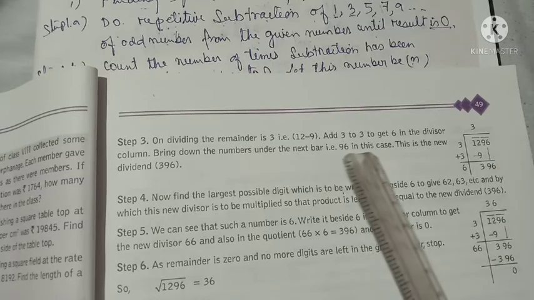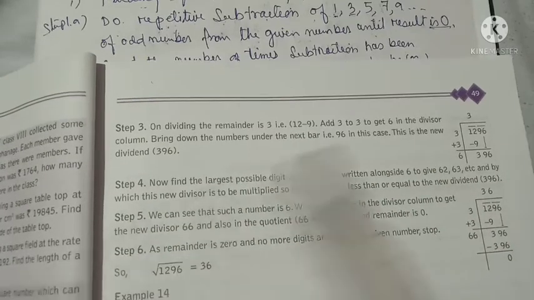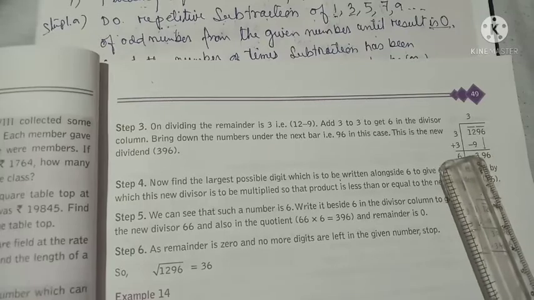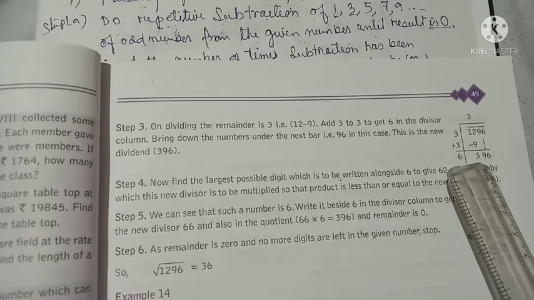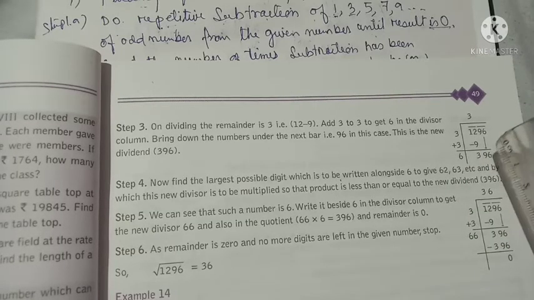This 396 is the new dividend. After subtraction, 12 minus 9 is 3, and then we bring down the next two digits, 96, and obtain the new number 396.